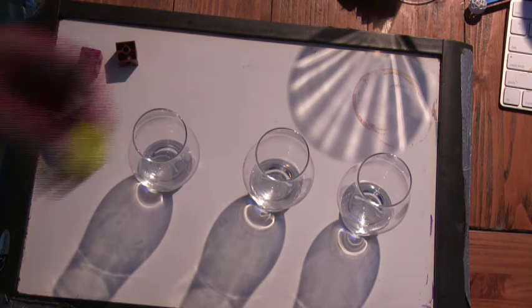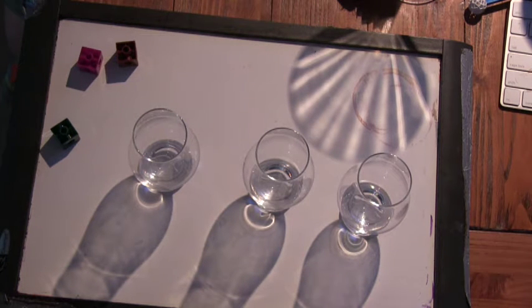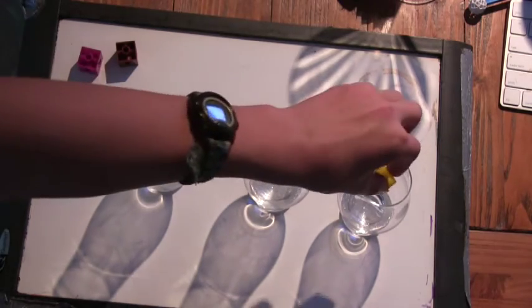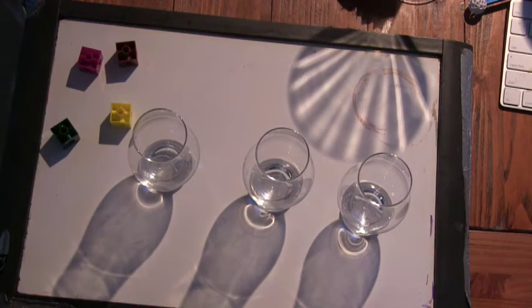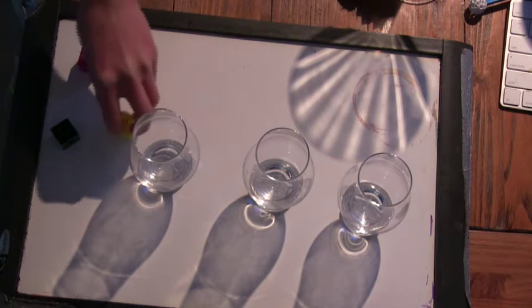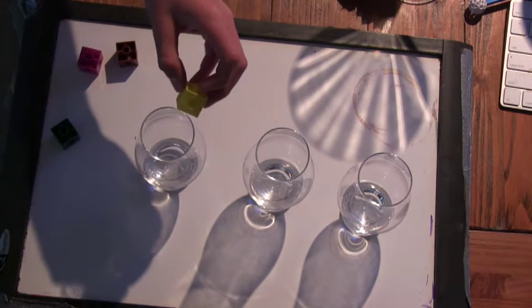Okay. So you're right. If all the glasses were distinguishable, there'd be 6 different ways to rearrange them. But here with just 1 cube, there's only 3 possibilities. Yeah. Right. So if there's only 1 cube, and the boxes are indistinguishable, how many ways are there to put that 1 cube into the boxes? There's only 1 way to do it.